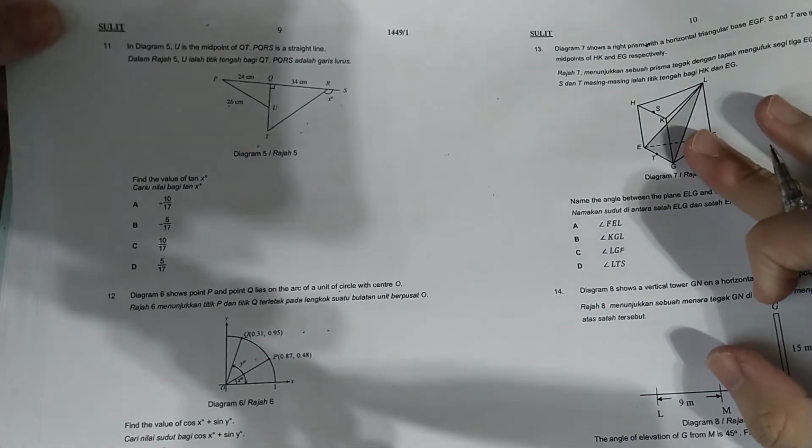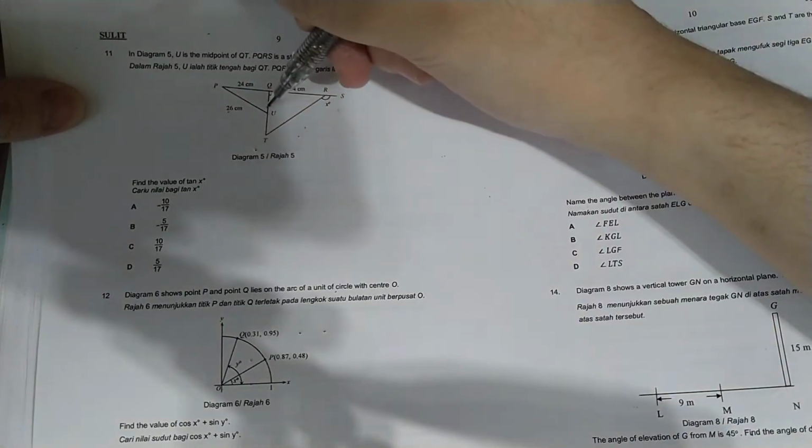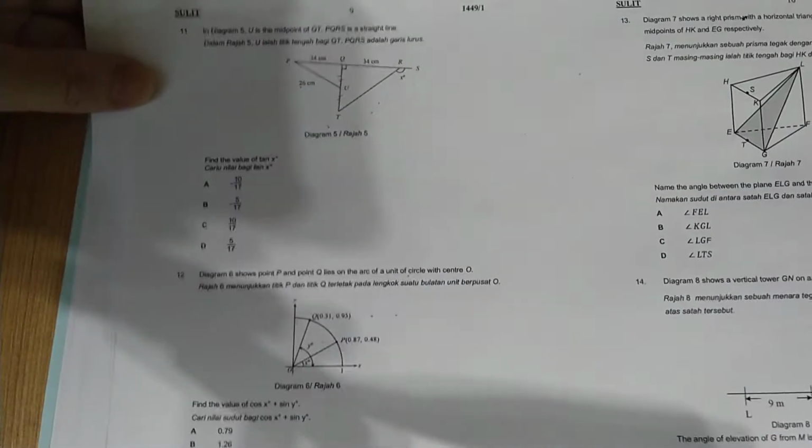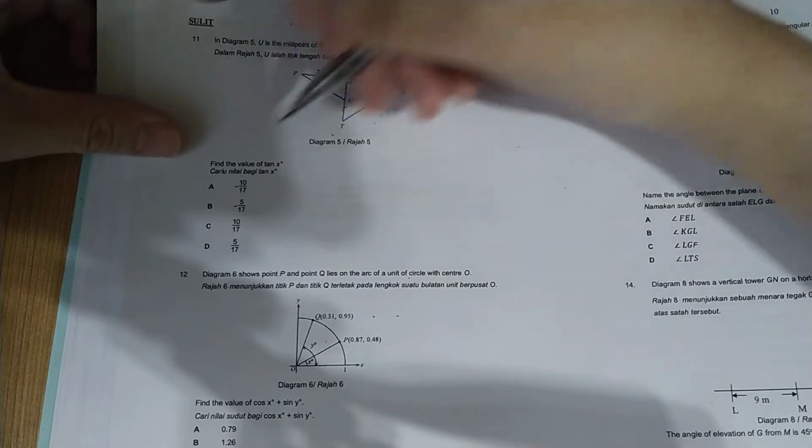Alright, let's not use too much time on one question. Let's just continue. Number 11. Okay, can you see it? In diagram 5, U is the midpoint. If U is the midpoint, then here and here are the same length. Alright, agree, right? And then PQRS is a straight line. So PQRS is okay. Find the value of tangent x.